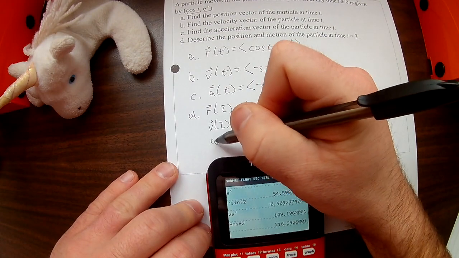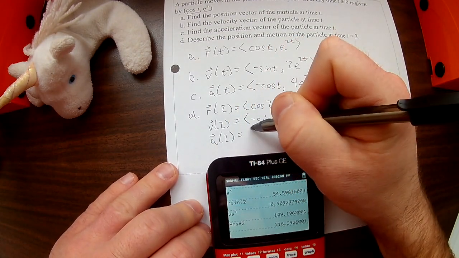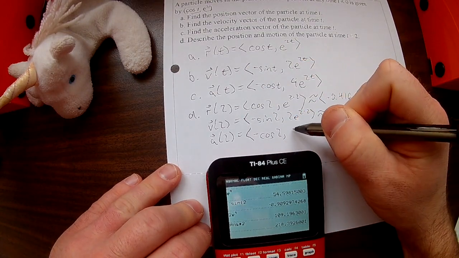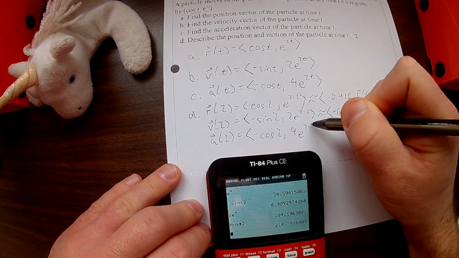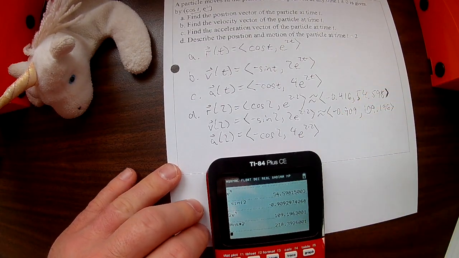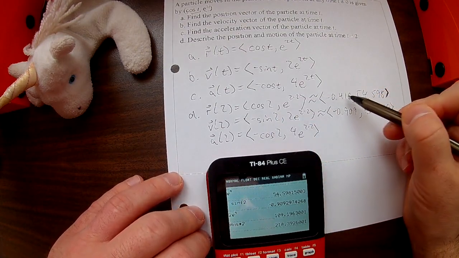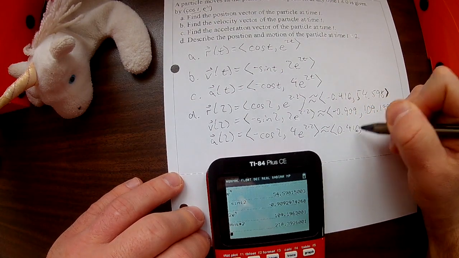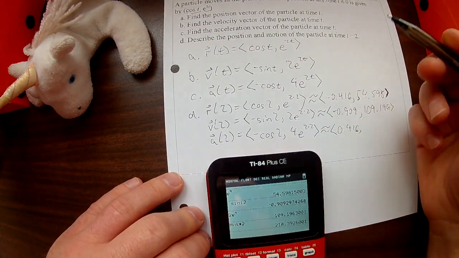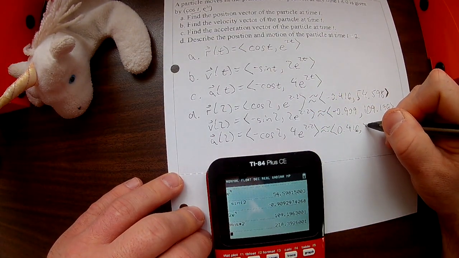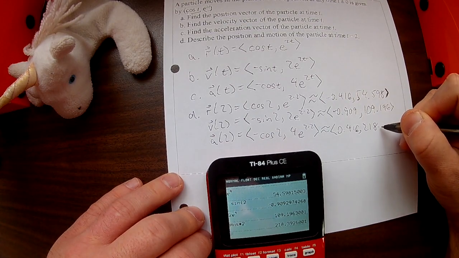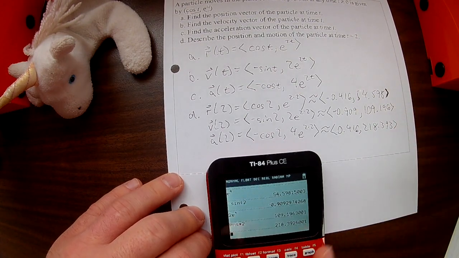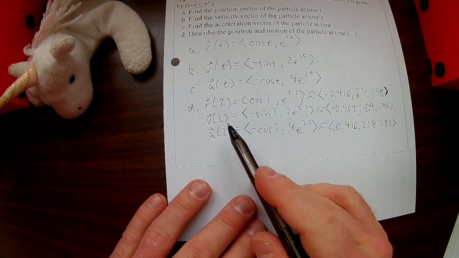109.196. All right, cool. And last but certainly not least, a of 2 is equal to negative cosine of 2, comma, 4e to the 2 times 2. I already got that part. It's 109.196. And I have cosine of 2 up here, so negative cosine of 2 is just the opposite, 0.416. I've already typed this into my calculator, so 218.393.